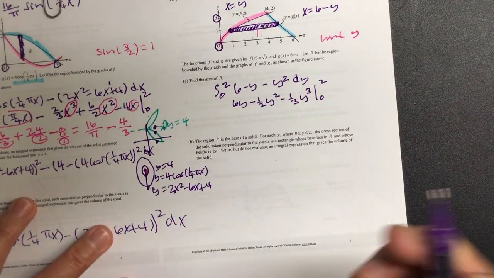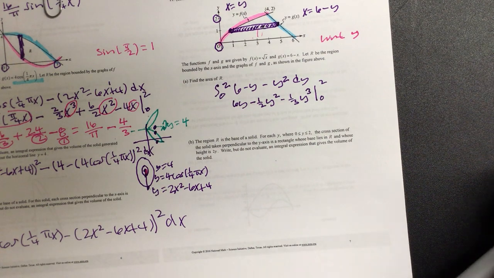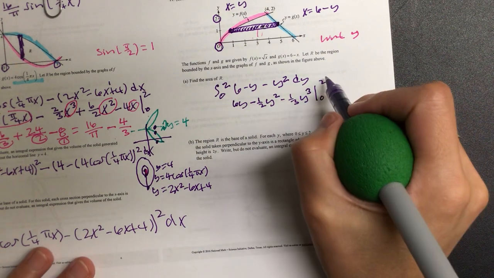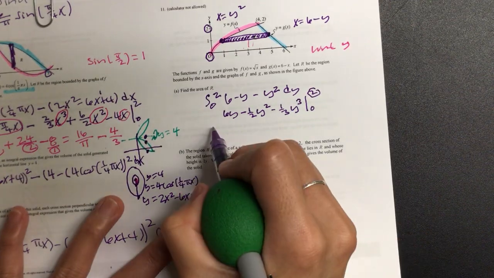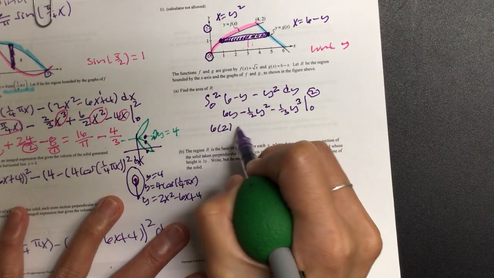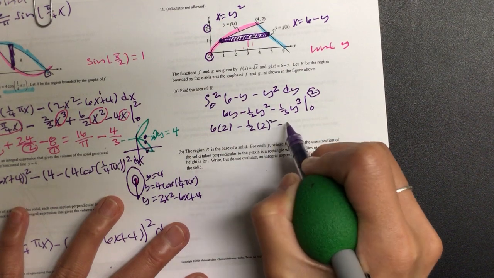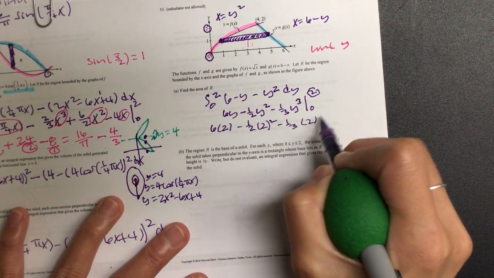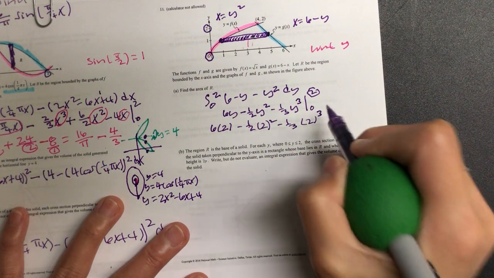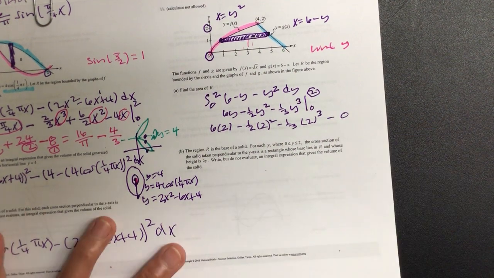Let's plug them in. Which value do I not care to plug in? 0. Let's just plug in the 2. So we get 6 times 2 minus 1/2, 2 all squared, minus 1/3, 2 cubed. And if you want to write minus 0, go for it.